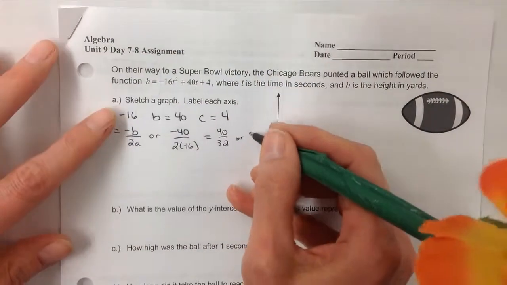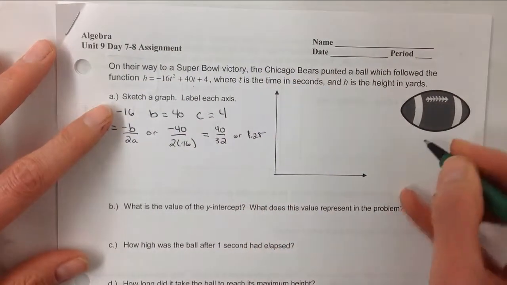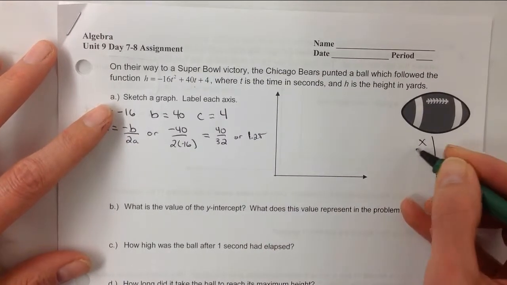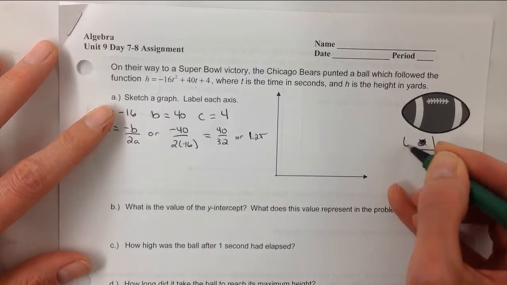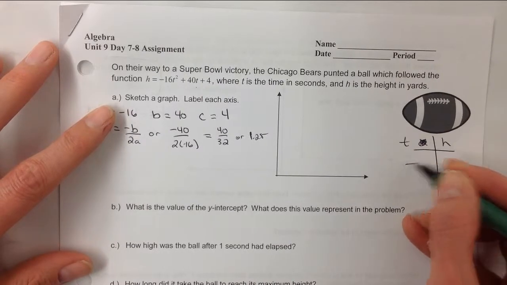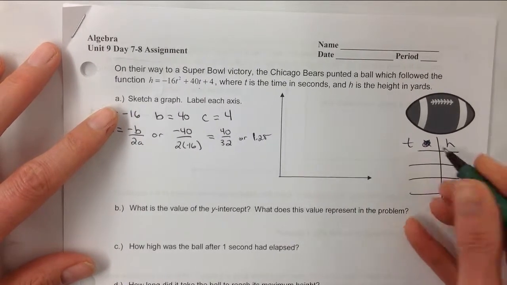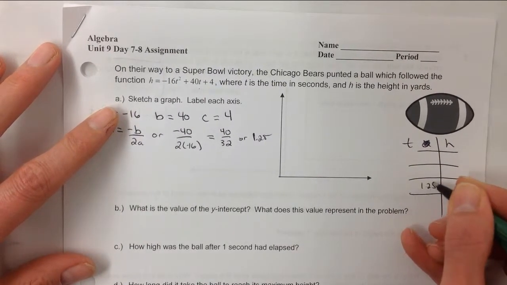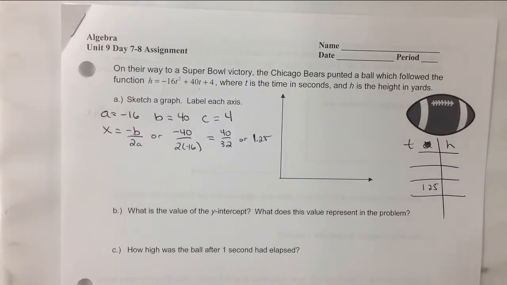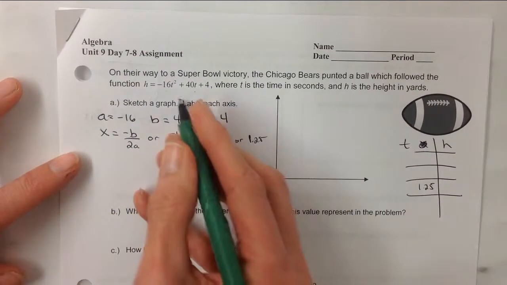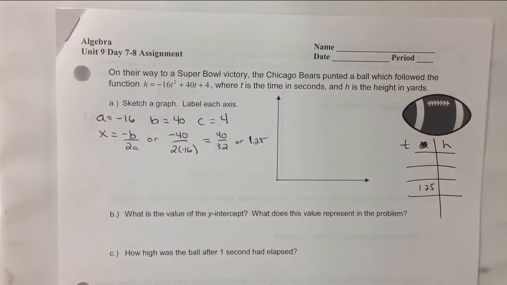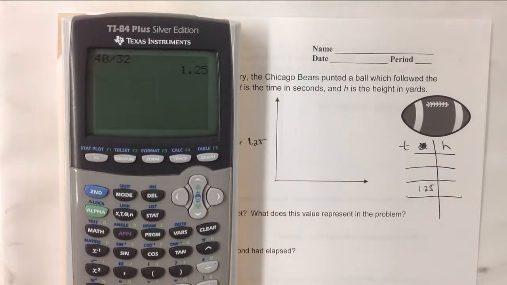Okay, so 1.25. I'm going to make a little table of values over here. We'll call that time and height. Try to get the vertex point in the middle. We know after 1.25 seconds we can get the height. To get the height, we're going to put 1.25 in for t. We're going to let the calculator do that.